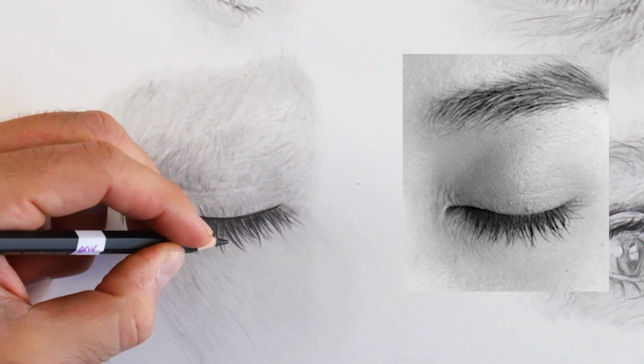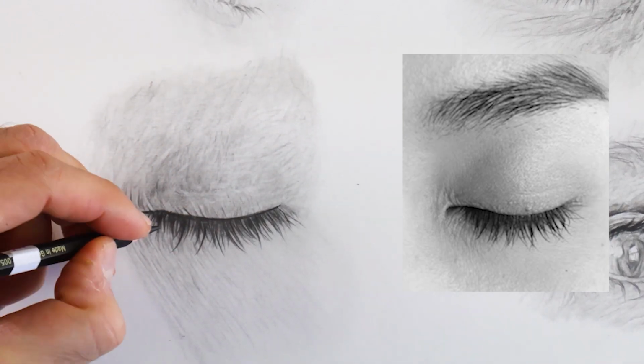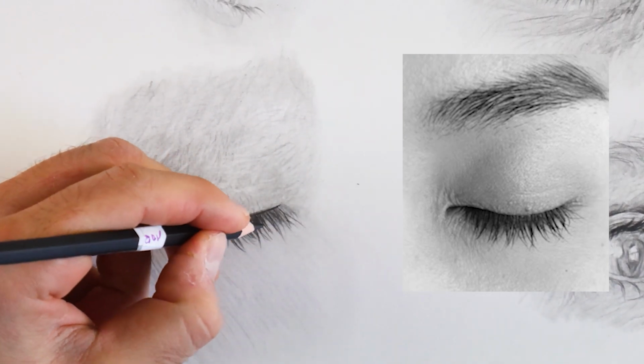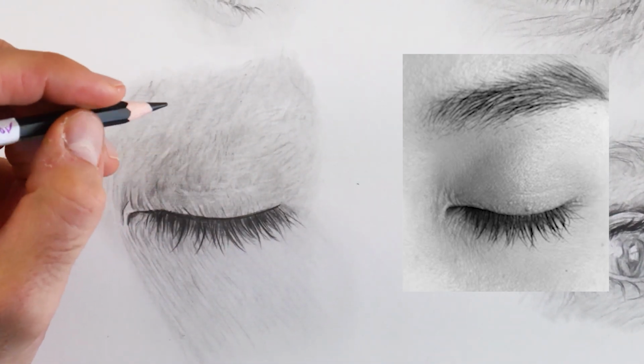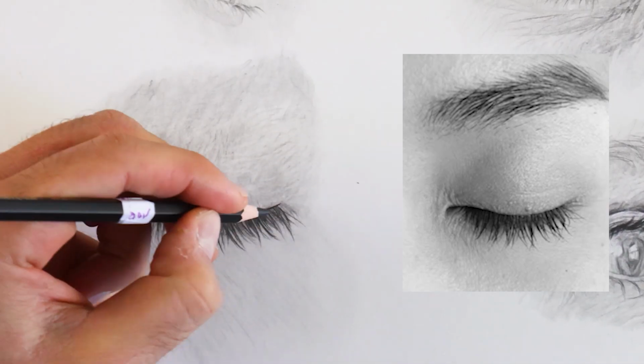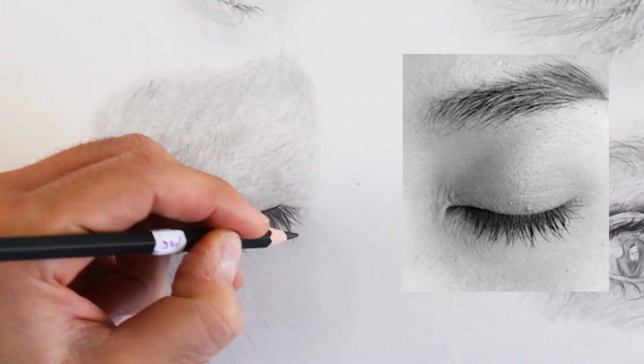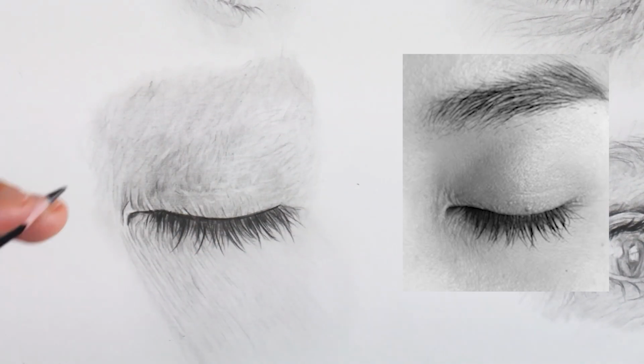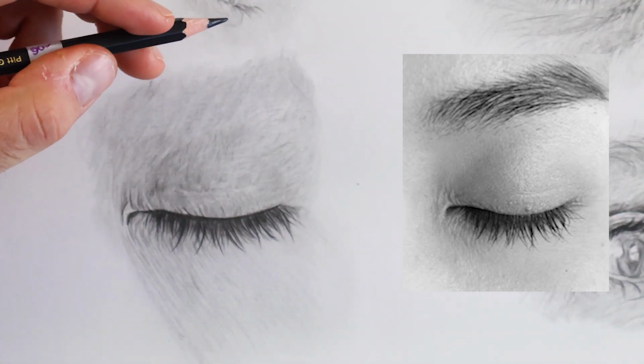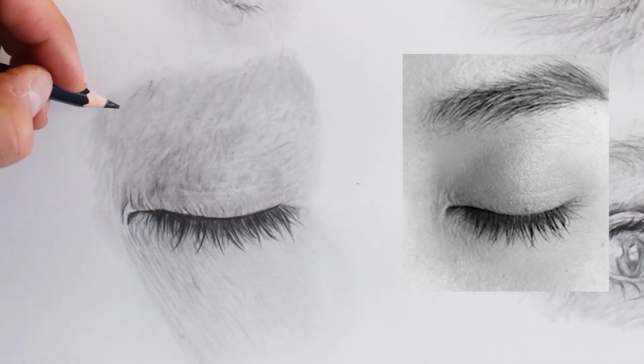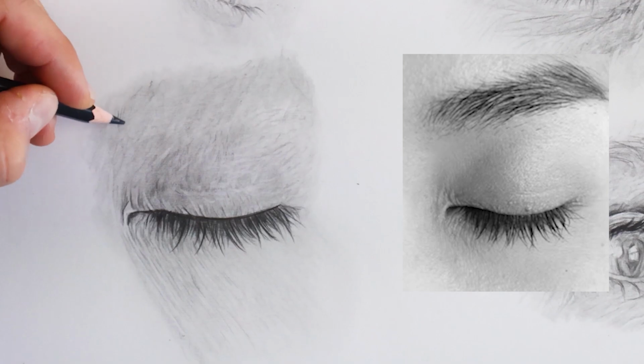One technique I like to use to check if my eyelashes or even my entire drawing looks right is to view my drawing in a mirror. This method is incredibly effective because any mistakes become immediately apparent at a glance. In this case, I felt that the eyelash area needed a bit more refinement.